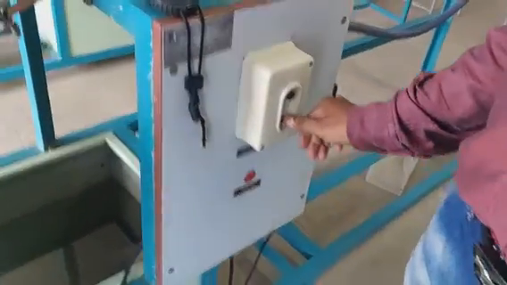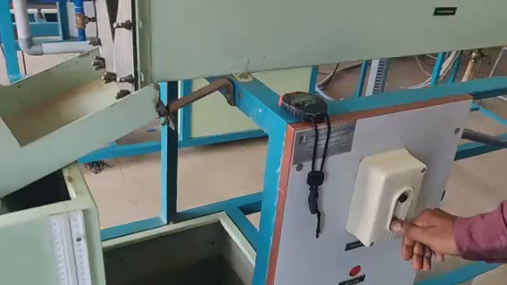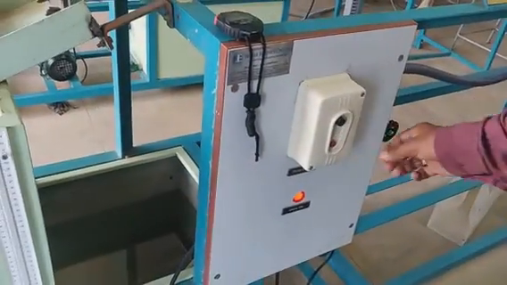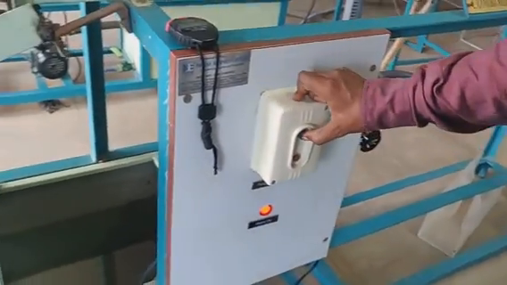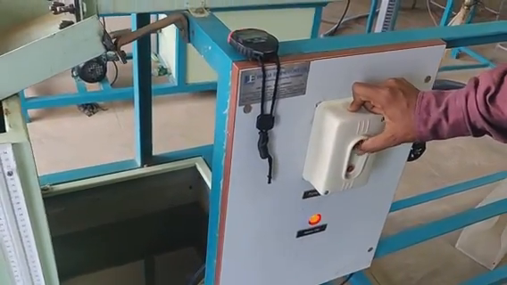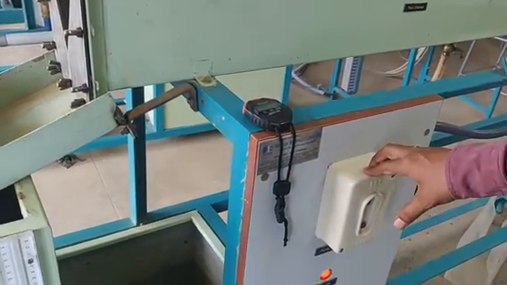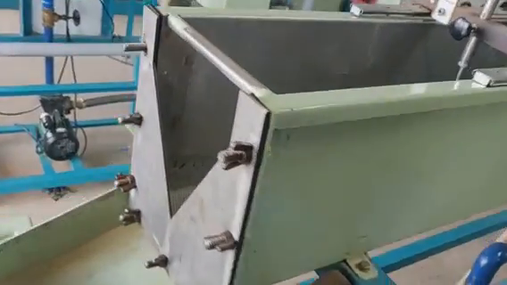First in the experiment, you have to allow the flow in this tank by switching on the motor. First allow the water, and the water starts flowing.